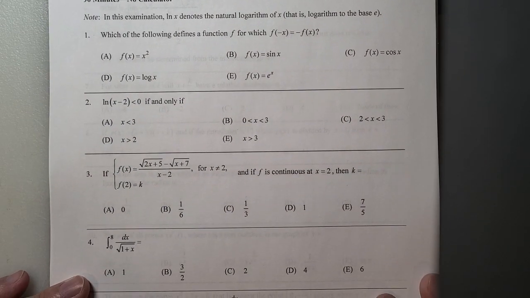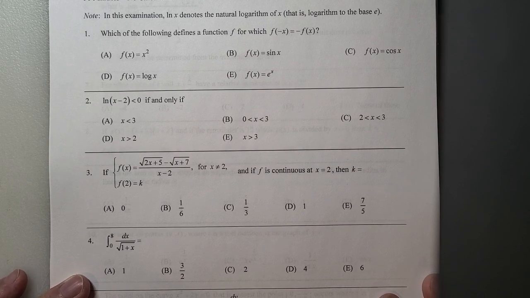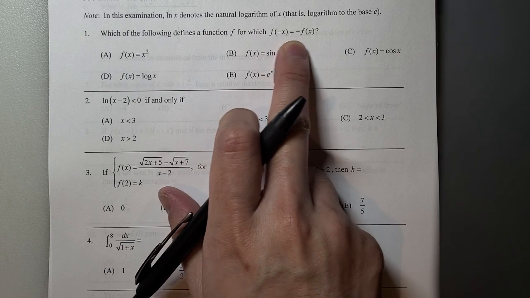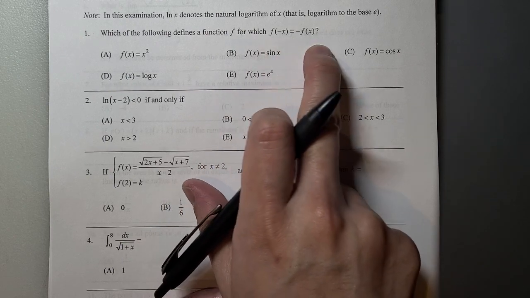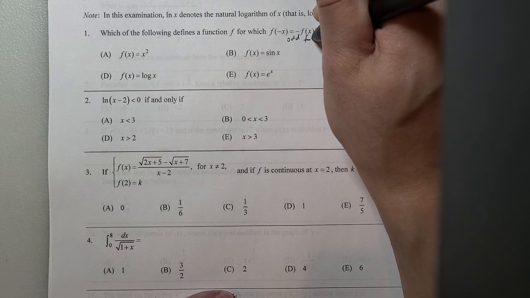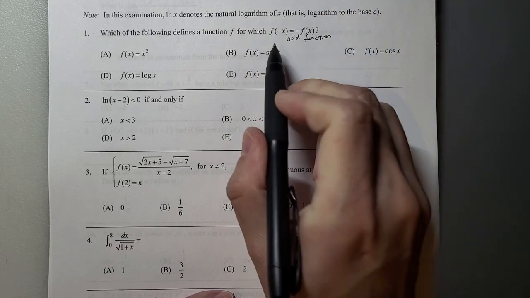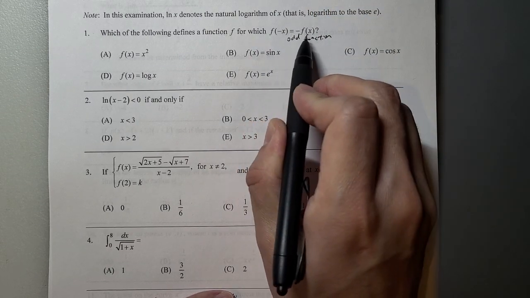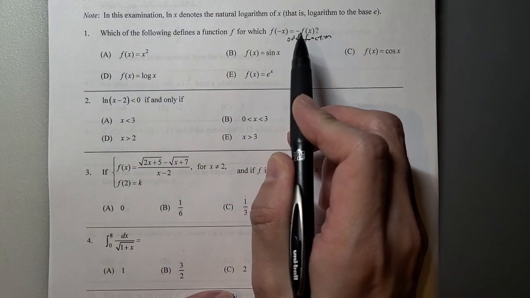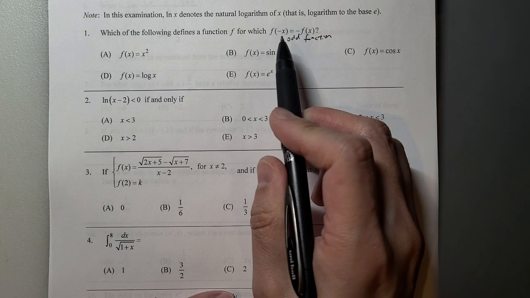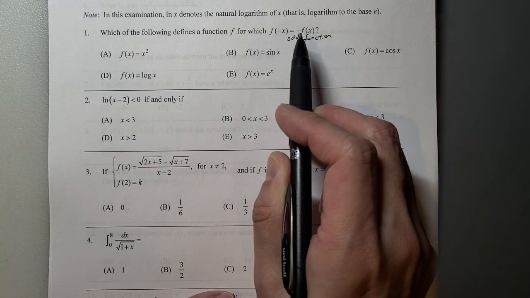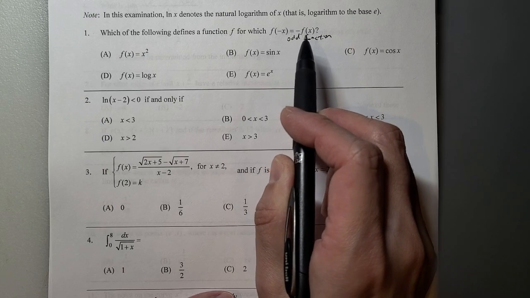Okay, so let's begin. Number one, which of the following defines a function f for which f of negative x is negative f of x? You should recognize this is an odd function. This is literally the definition of an odd function. When you have f of negative x, it's negative f of x. Which one is it? If you don't remember this is an odd function, you can just simply plug in negative x as x and see which one gives you negative f of x.